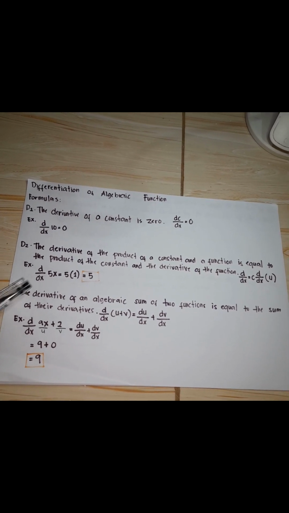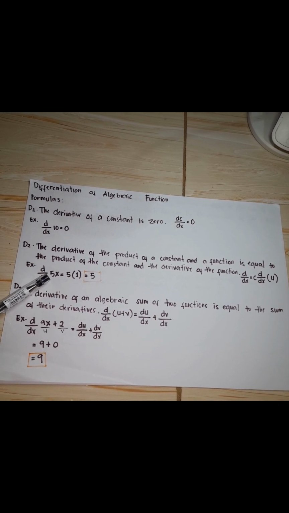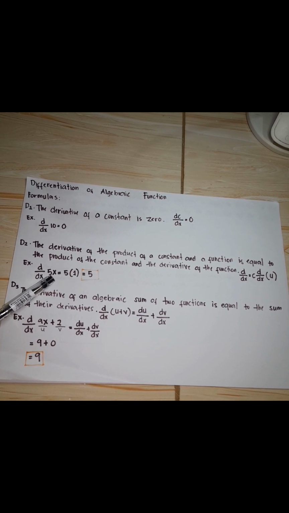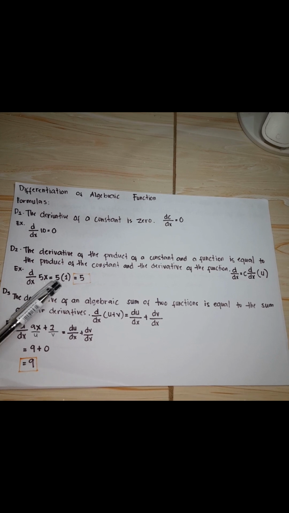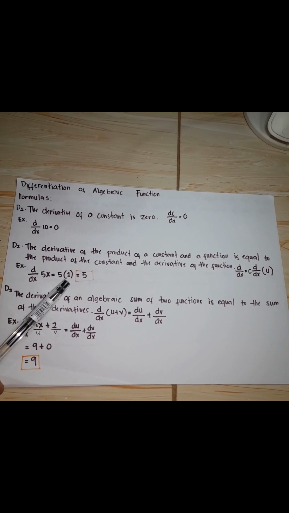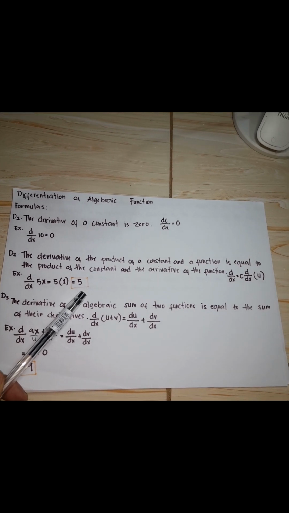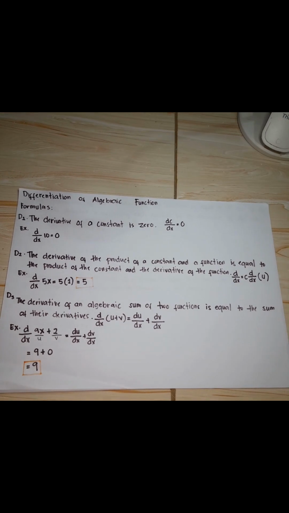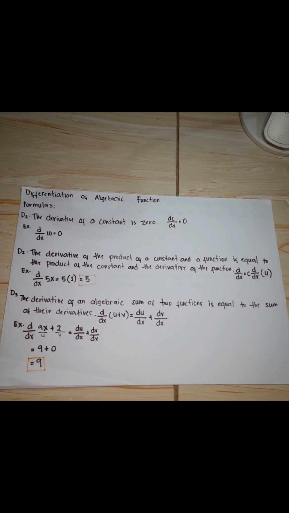So atong ipagawas ang constant 5, then ang variable x, so every variable has a 1, so let's put 1. So 5 times 1 is equal to 5. So the derivative of 5x is equal to 5. So that's the D2. So let's proceed to D3.